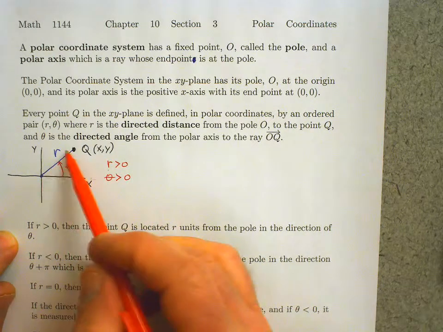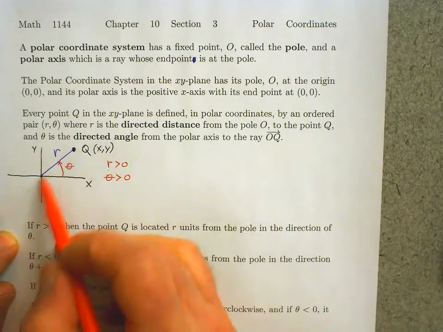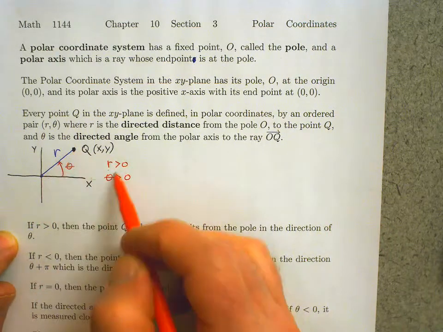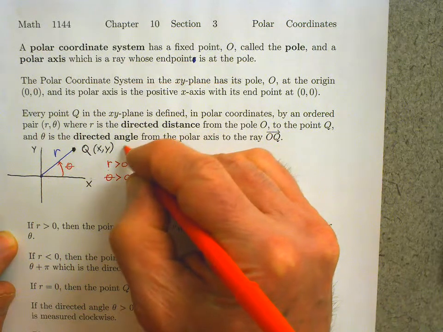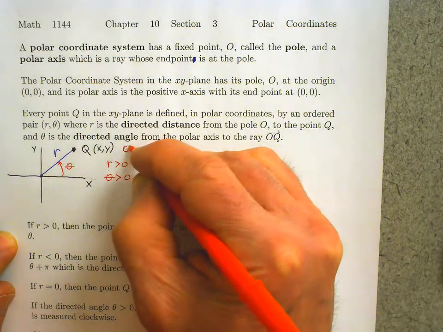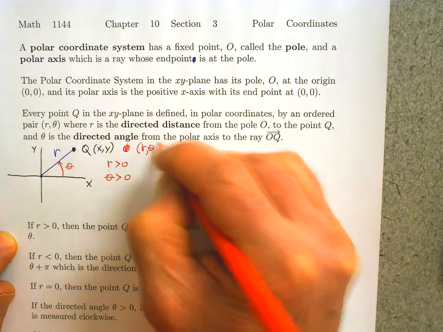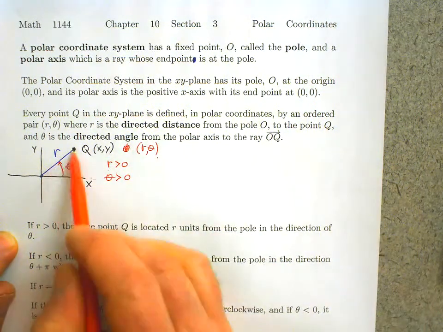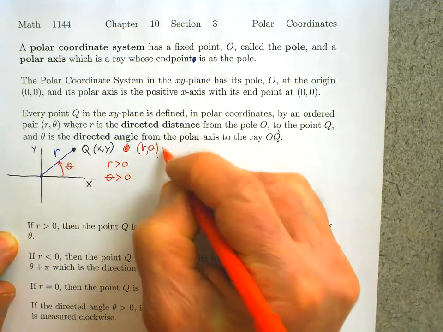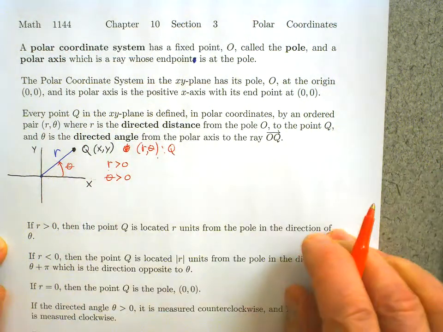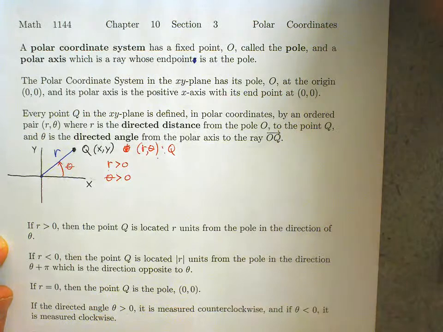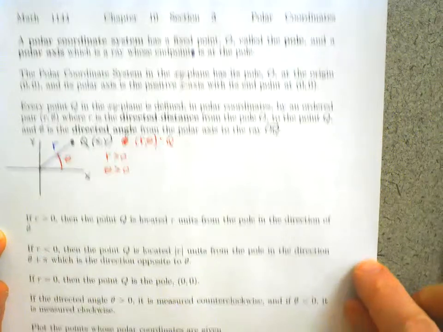But in this picture, r is depicted as positive, and so the r, theta point is also the point Q. Okay, more about r.